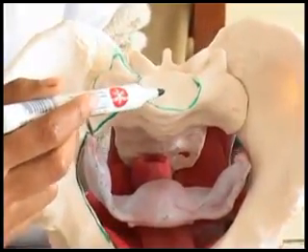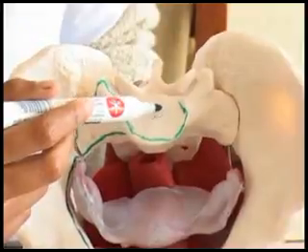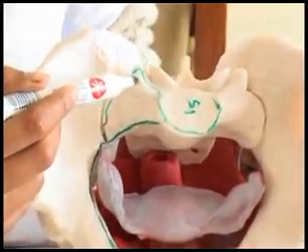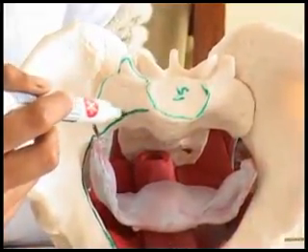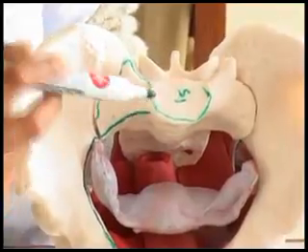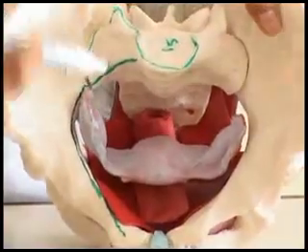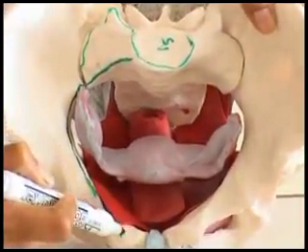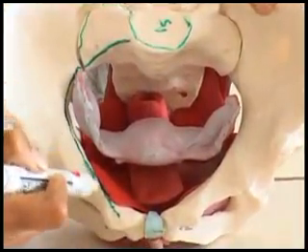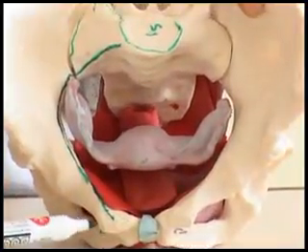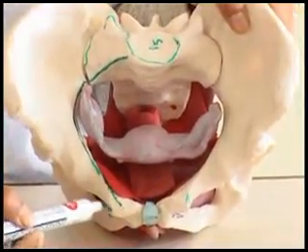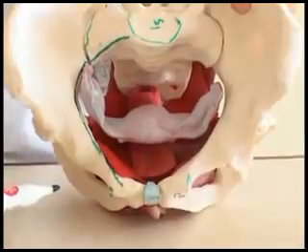That means the body of S1 is almost one-third the base of the sacrum. The pelvic part of the iliopectineal line is longer. The pubic tubercles are wider. The inlet is oval.